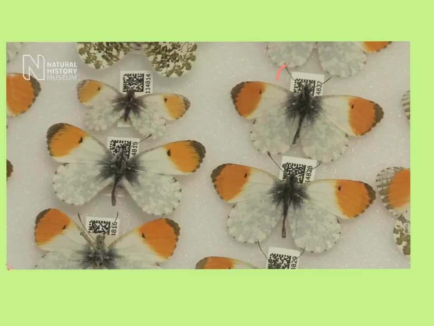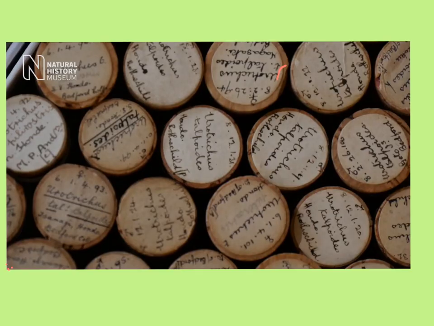I think humans have an inbuilt need to classify the world around them. We do it with music, we do it with food, we do it with art, and that's what the science of taxonomy really does. Taxonomy is the science of naming, describing, and then classifying the living world around us.